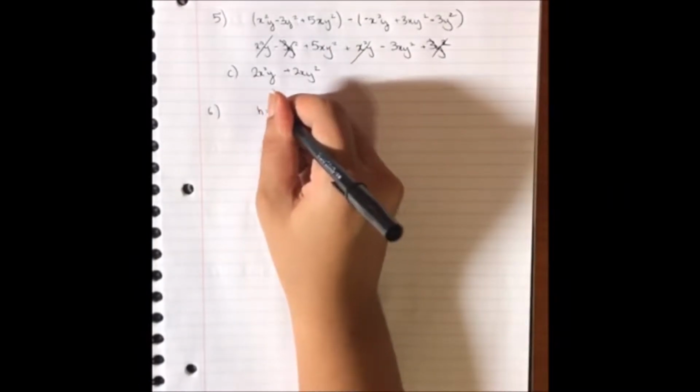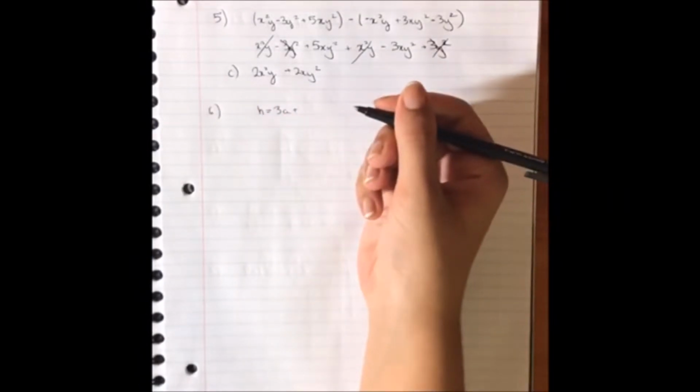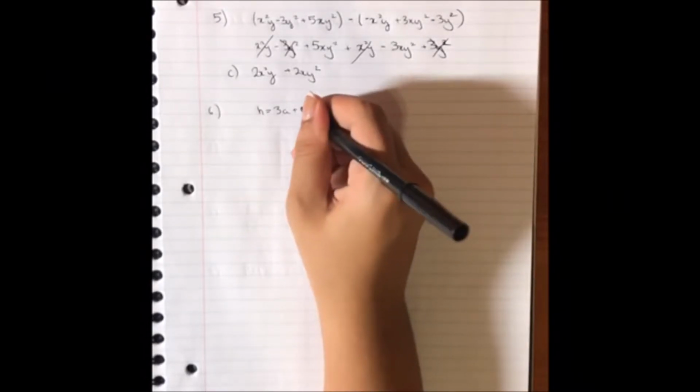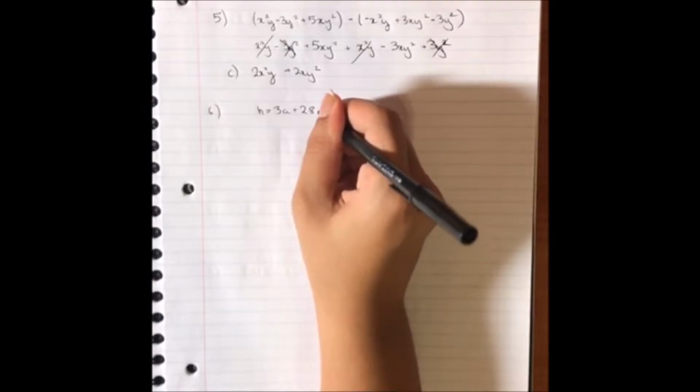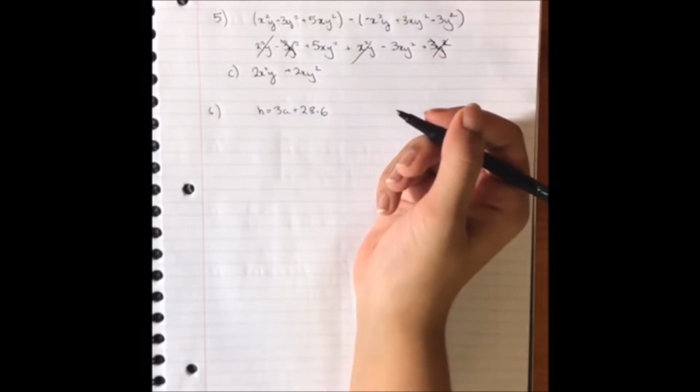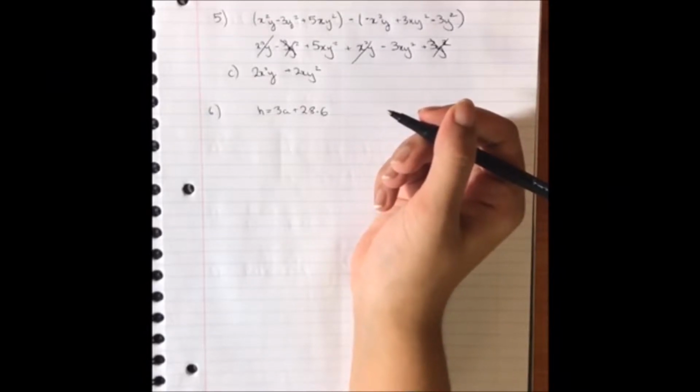So moving on to number 6, it's giving you this particular model that a pediatrician uses to estimate the height of a boy in inches in terms of a boy's age in years between the ages of 2 and 5. So based on the model, what is the estimated increase in inches of a boy's height each year?